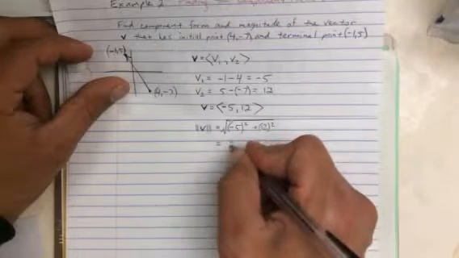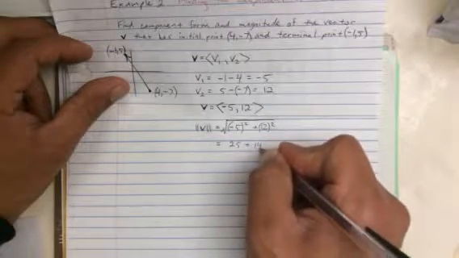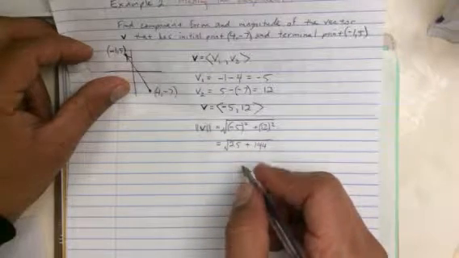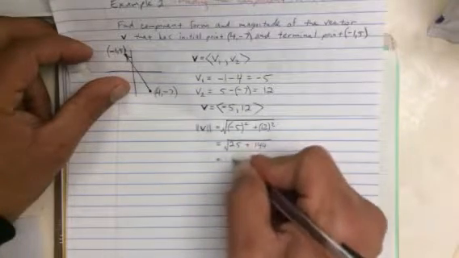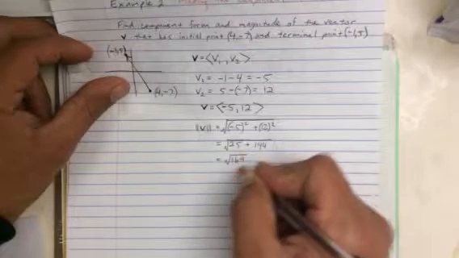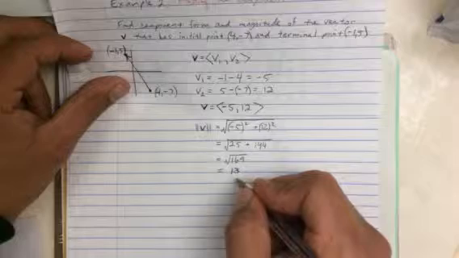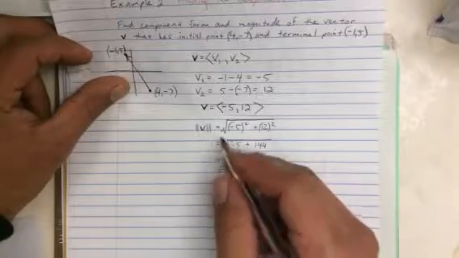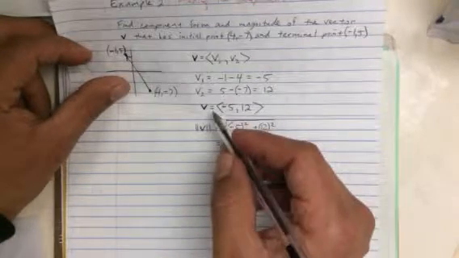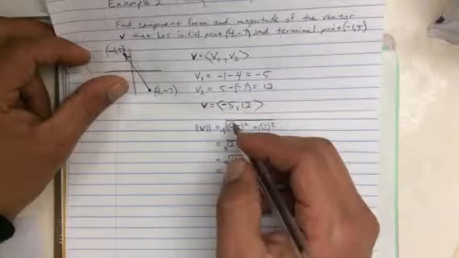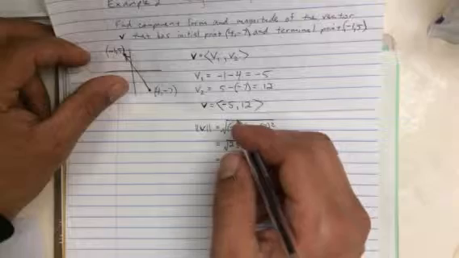So we're going to get 25 plus 144, and that's going to be 169, which is equal to 13. All right, so the magnitude of b is 13, and the component form is -5 comma 12. And that's the second example.